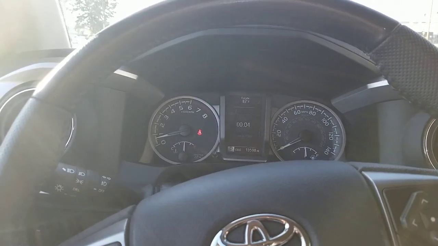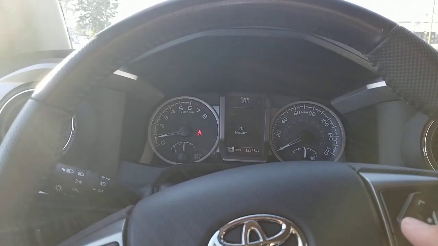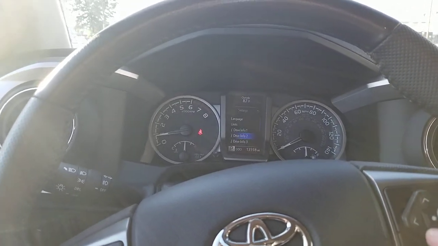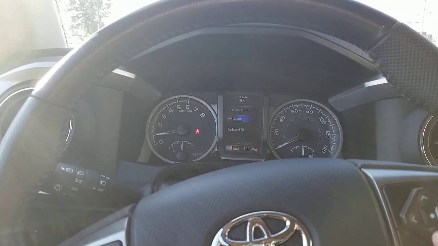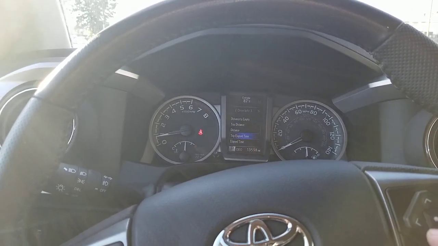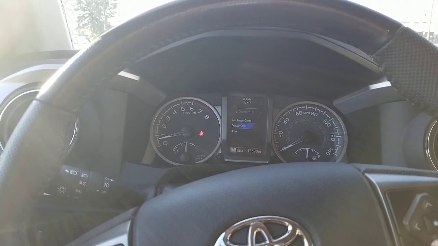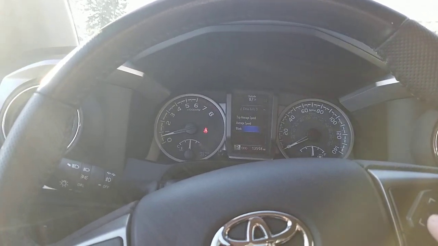So trip distance, all right, let's say that maybe you don't really care about the trip distance or how long it's been running or something like that, right? Trip elapsed time, don't really care, let's just say. So you want to go average speed, boom. You don't want to have anything on the bottom blank.